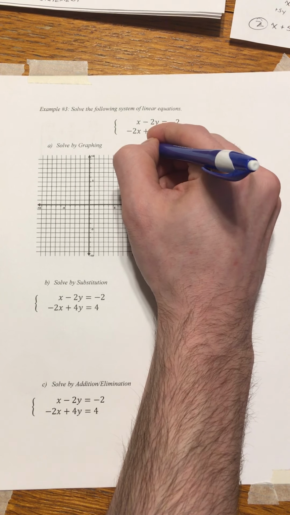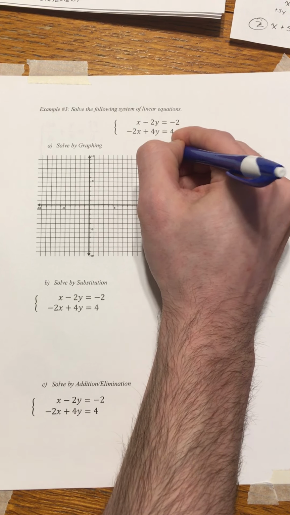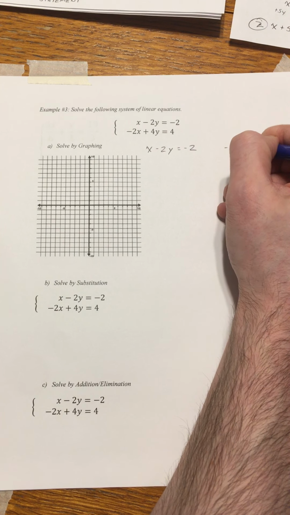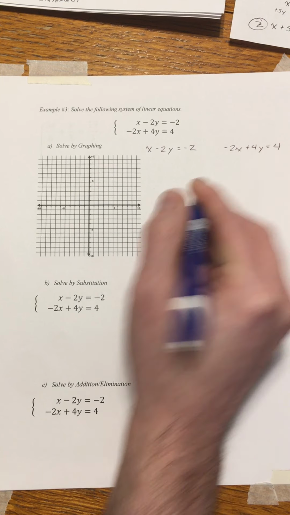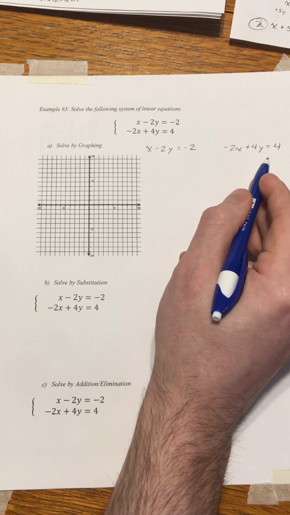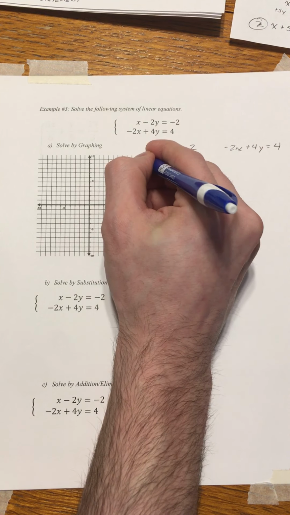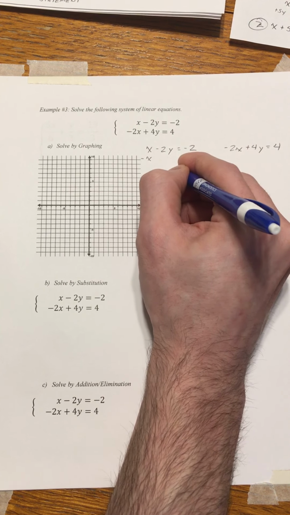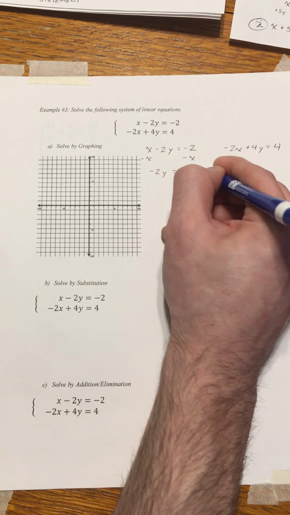So now to do that, I'm going to write both equations because both of them need to be changed. And to find slope-intercept form, that just means we solve for y in each one of these equations. Well, to solve for y here, we're going to subtract x from both sides of my equation. We're going to have negative 2y is equal to negative x minus 2.